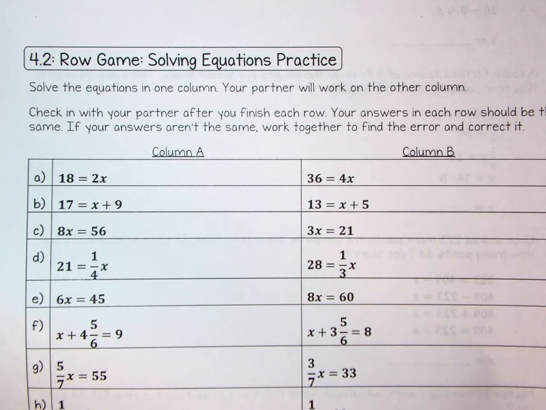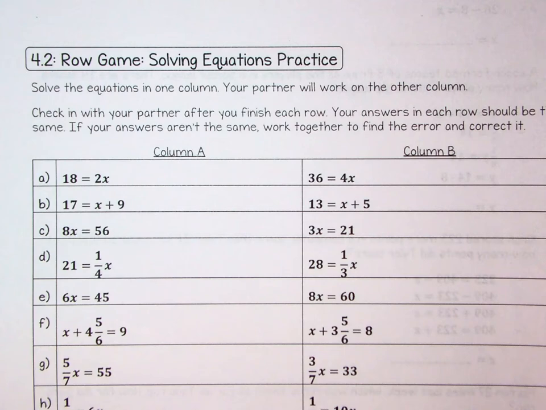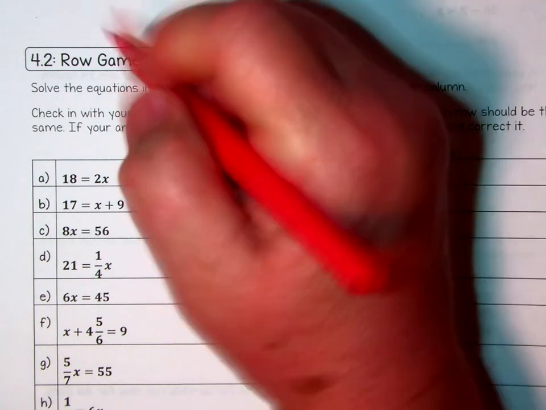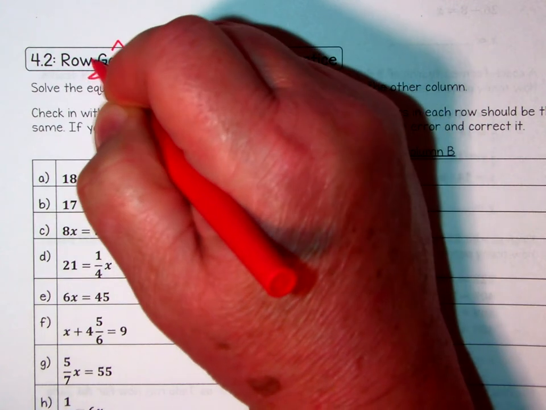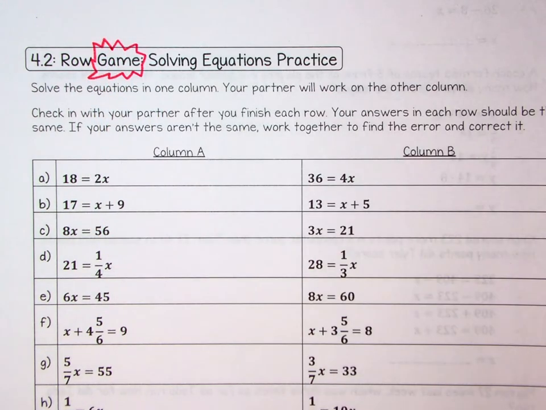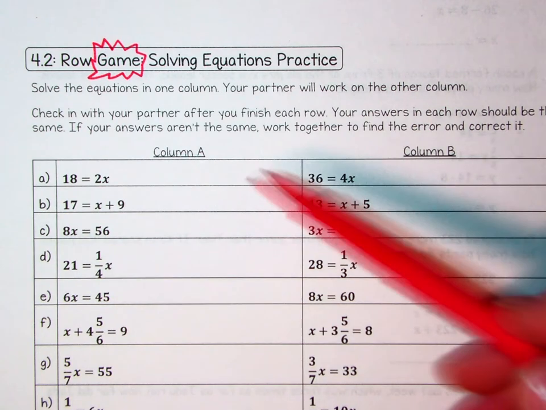All right, we're ready to begin activity 4-2, which is called Row Game, Solving Equations Practice. Ooh, it's a game. Fun, right? Okay. The directions state, solve the equations in one column.